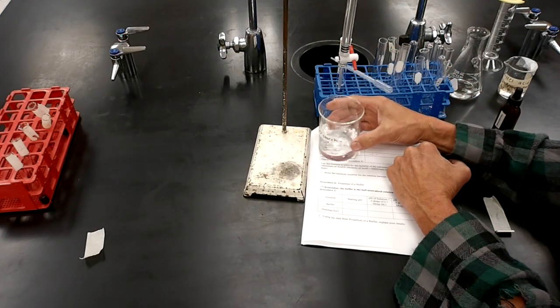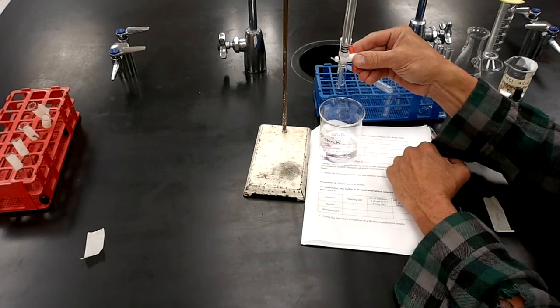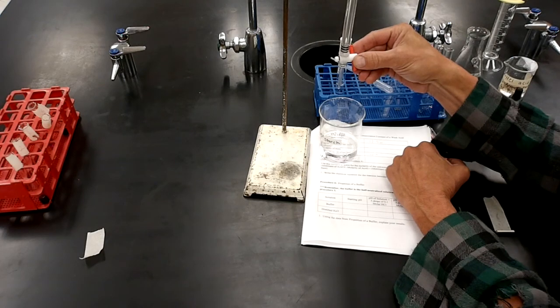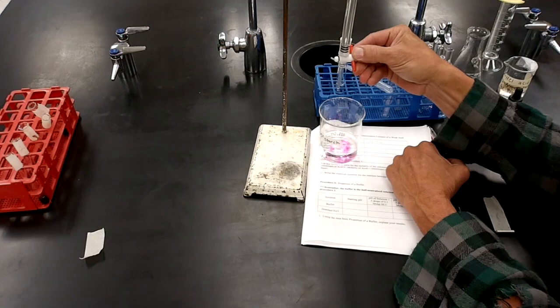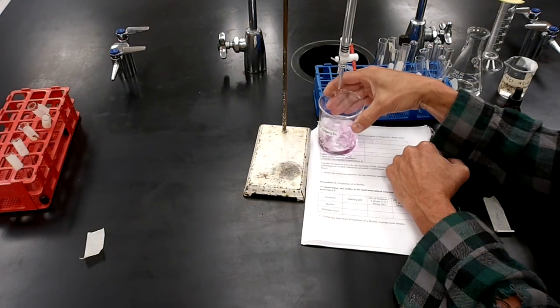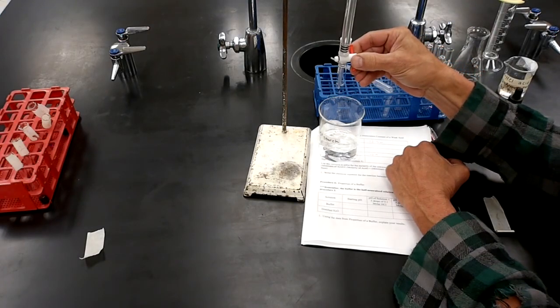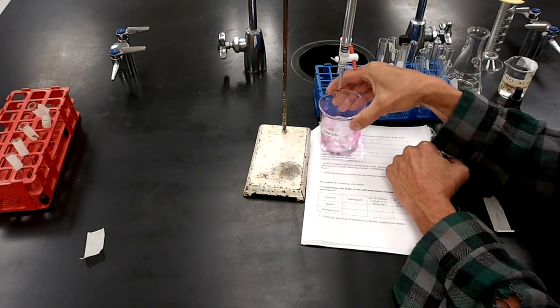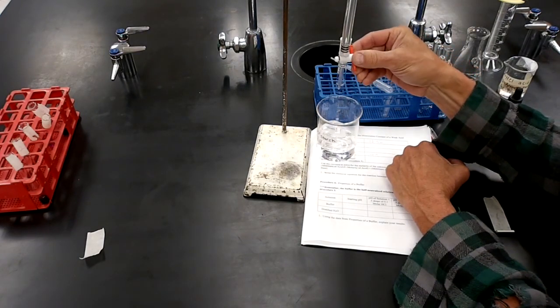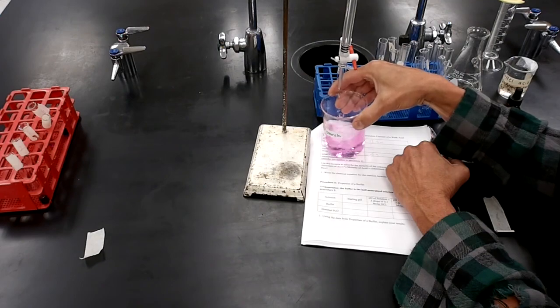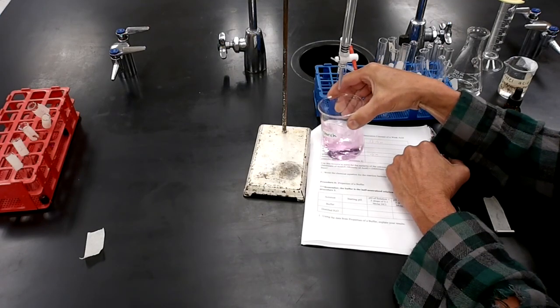Slow it down a little bit because it's taking it longer to clear up. Start to take pink longer. Won't take much more. Another drop, maybe two. Oh, see, it's staying pink now.